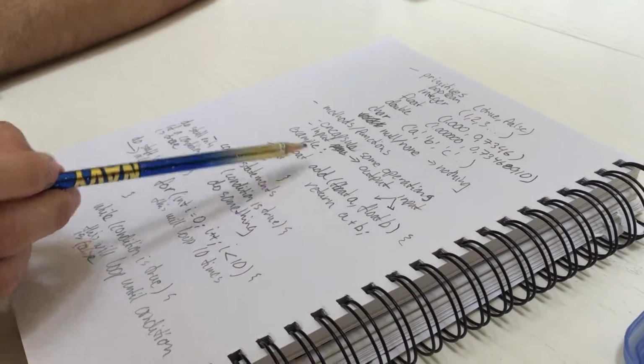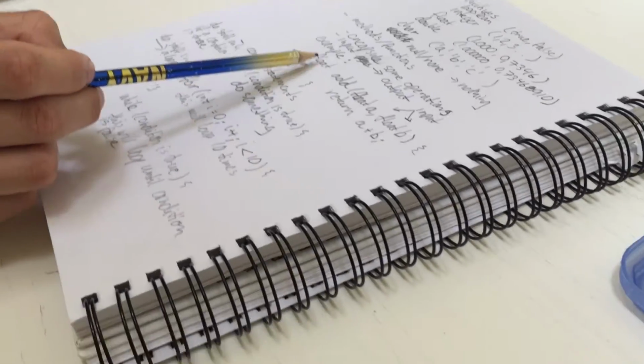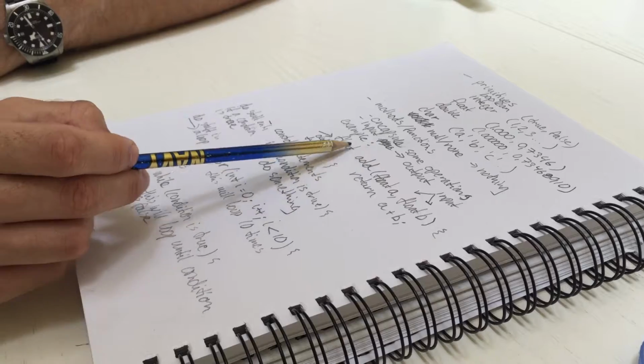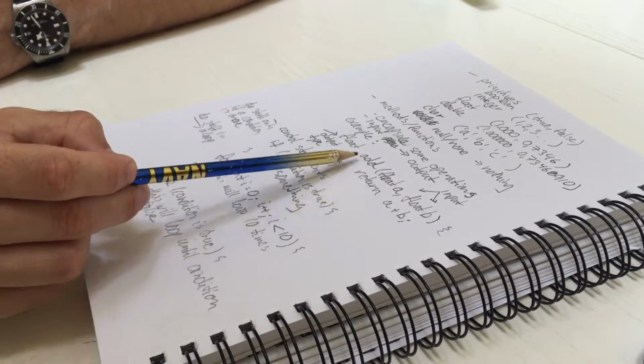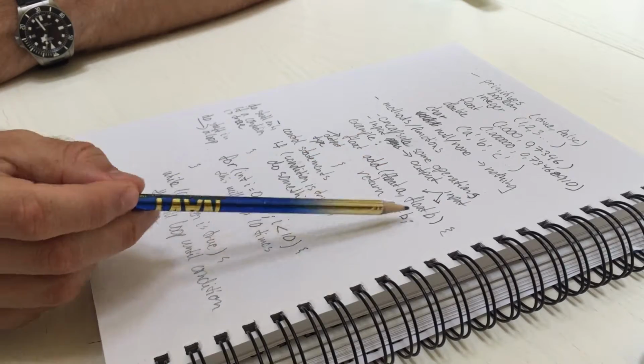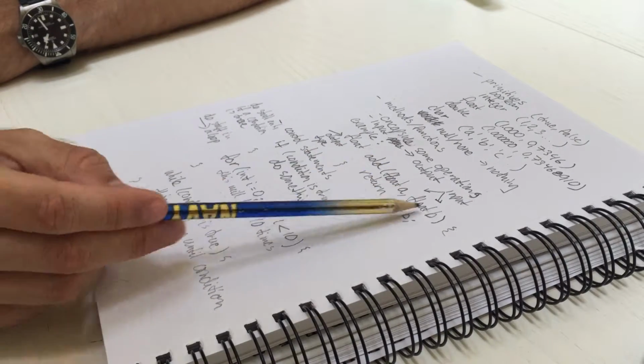Now, float is the output type. So you know that when you use this method, you're going to get a float back. Float A and B are the things that you put in there. And this is the body that actually does some sort of work.